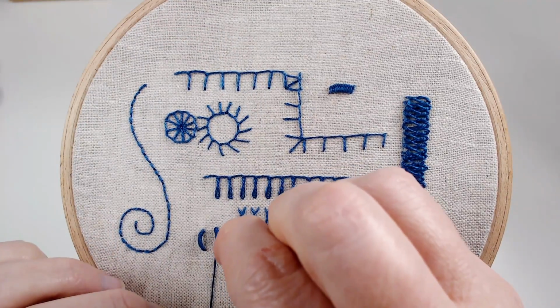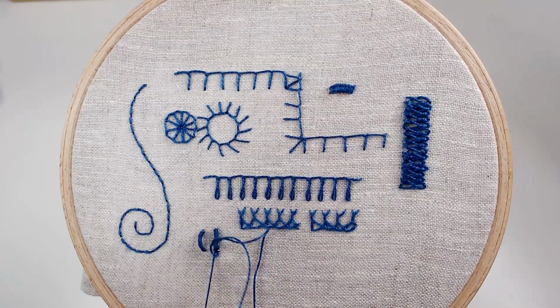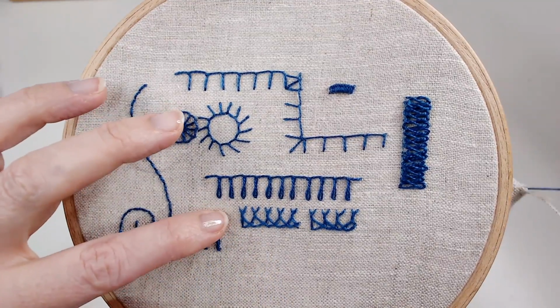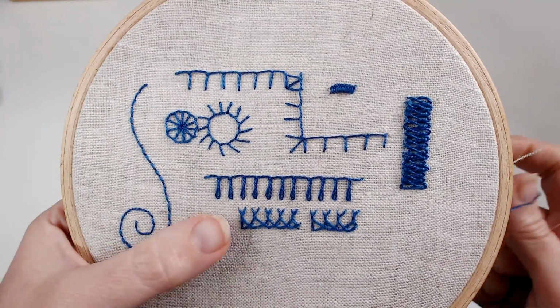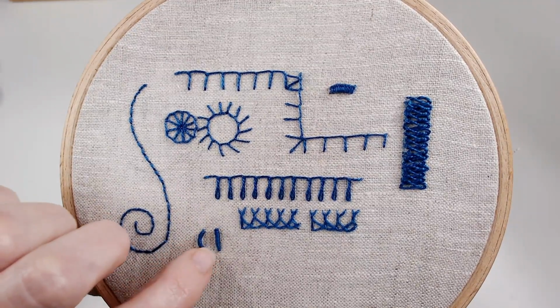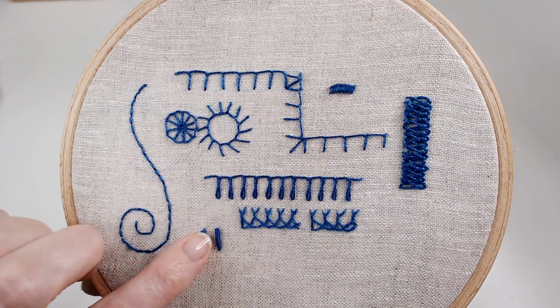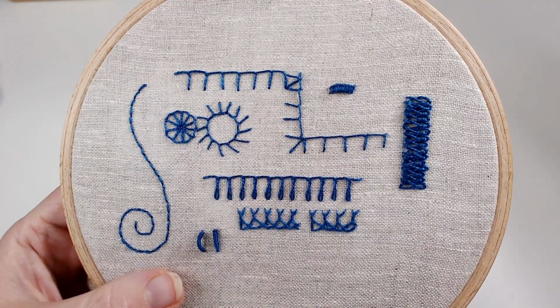and then take my needle back through at the bottom of the stitch, and I think that one should sit nicely on the surface. Yeah, so that one's sitting flat on the surface, so I can't move that one easily to the side, whereas that one's a little bridge. Let me show you that again.